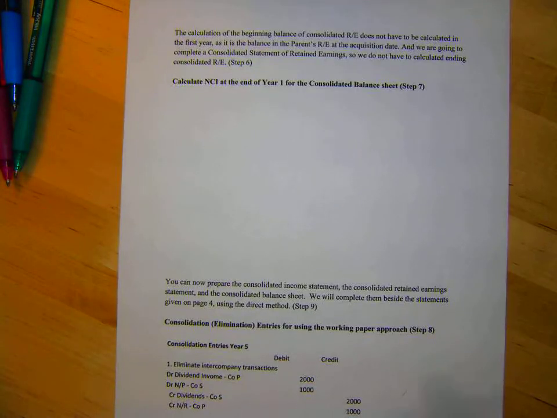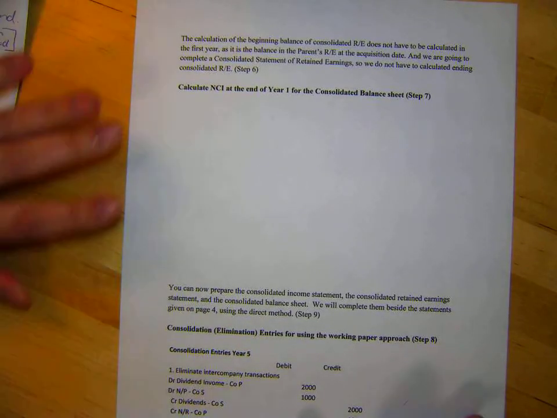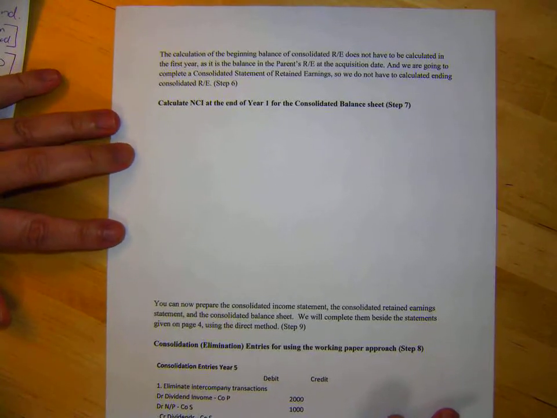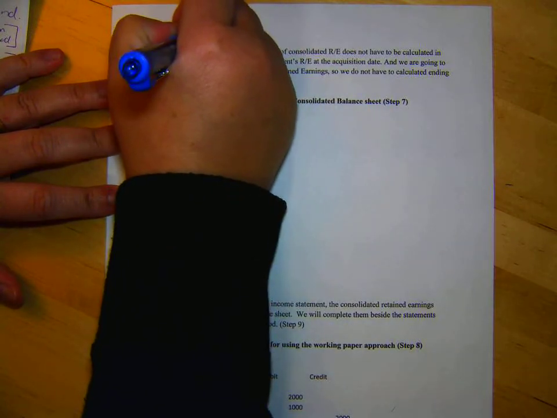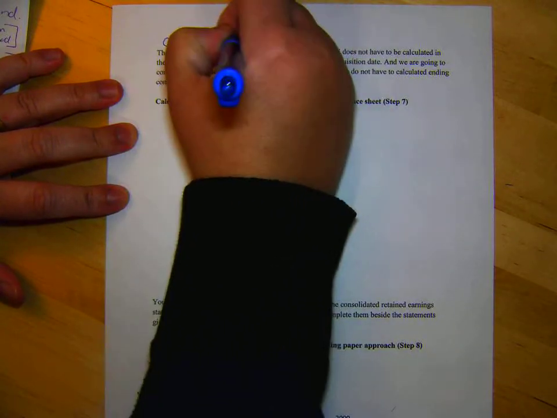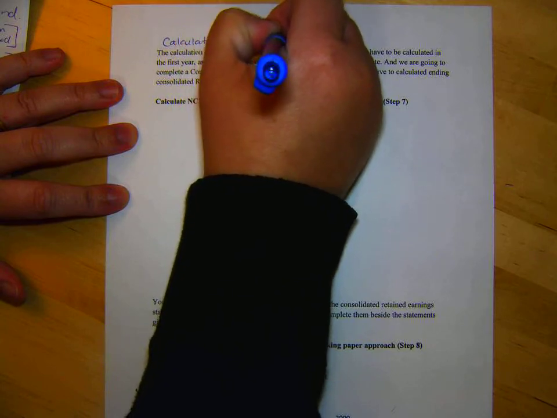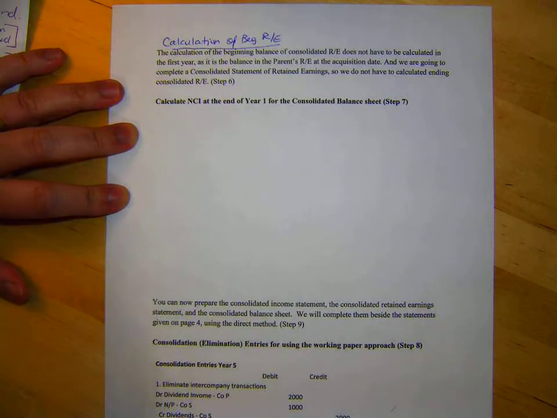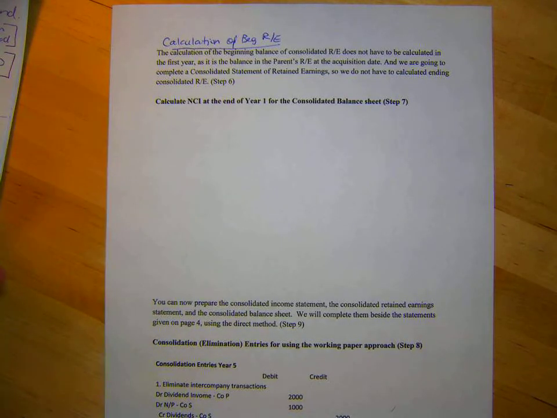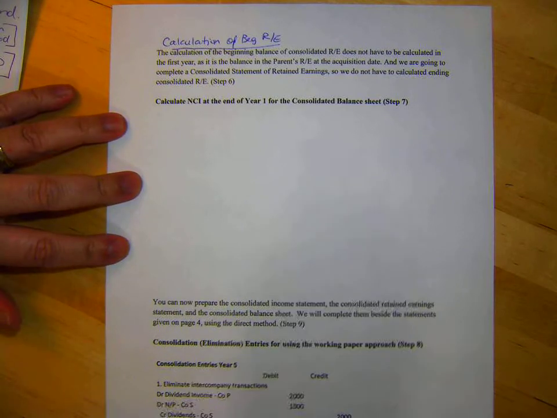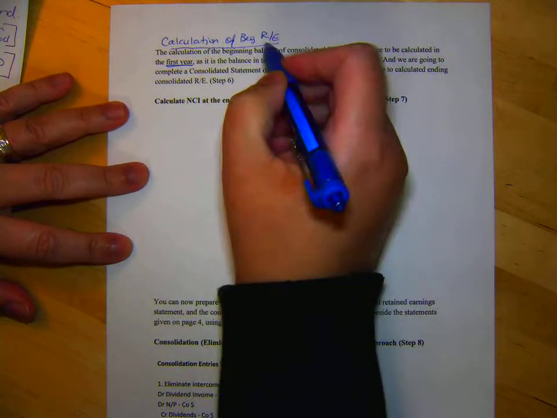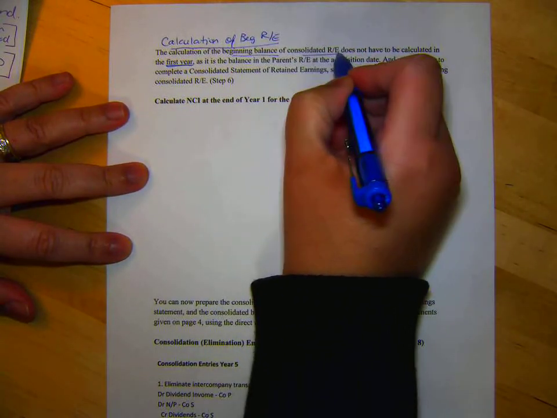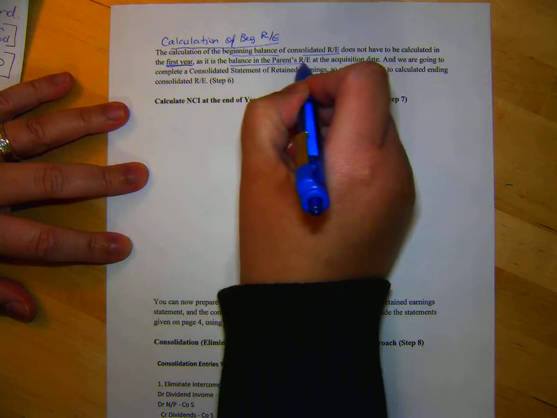Okay, welcome back. We are on page 6 of chapter 9. So, we just finished a calculation of consolidated net income. This should have had a little title called Calculation of Beginning Retained Earnings. Now, we already determined earlier that we needed to do the beginning balance as we're doing a statement of retained earnings. Now, the good news is, in the first year, the beginning balance of consolidated retained earnings is only the balance in the parent's retained earnings.